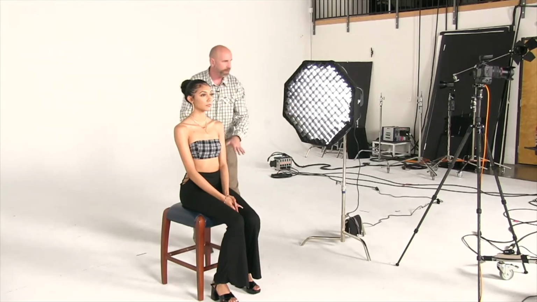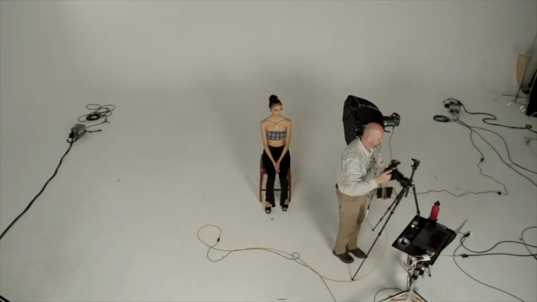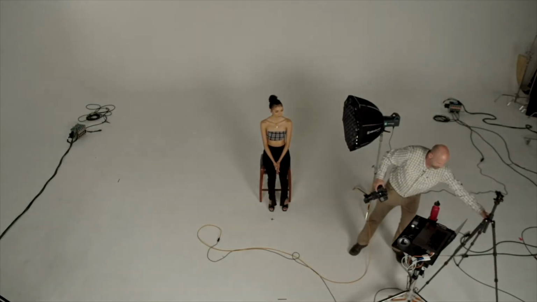So now that she's on this stool, she has a little bit more freedom of movement where she can play with the stool. She's got a prop. She's a little bit more grounded. This is a fantastic thing for the model because now she's got something else to play with instead of just standing all by herself and trying to figure out what you want.